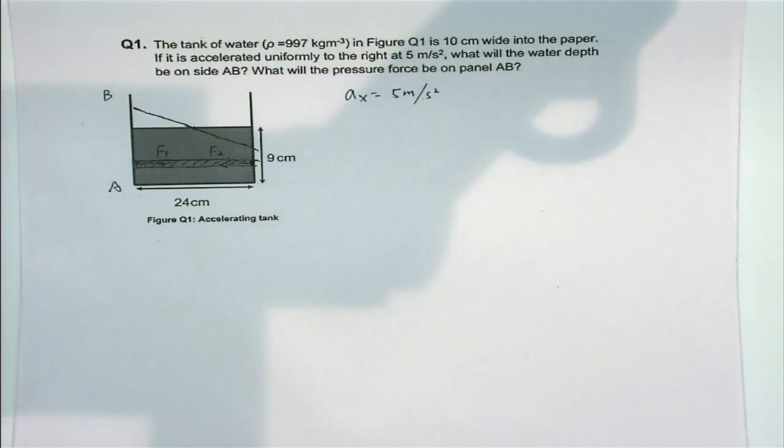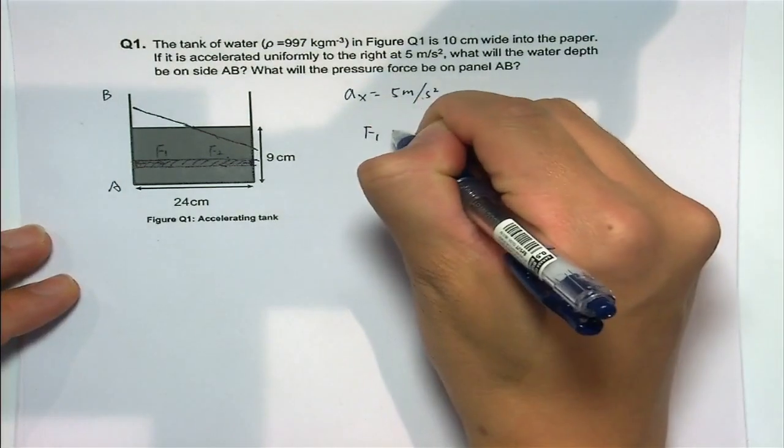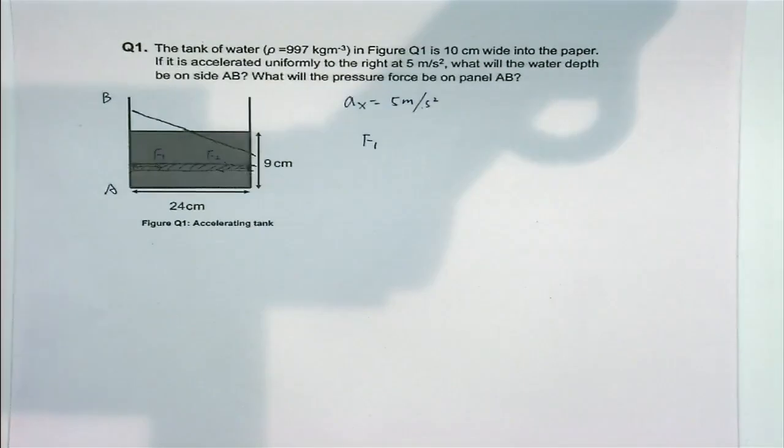So we can use Newton's second law. Which one is greater, F1 or F2? F1. Yeah, because it has the higher.